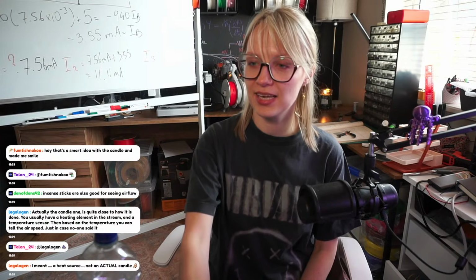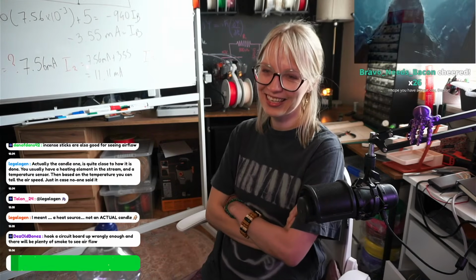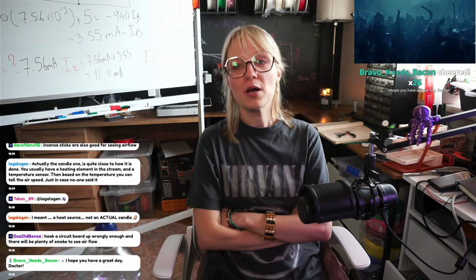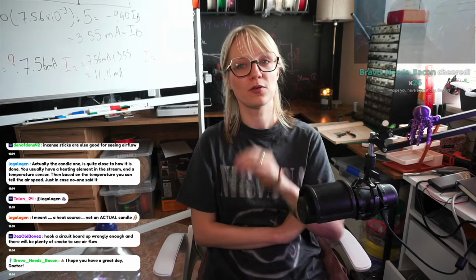I meant a heat source, not an actual candle. Oh no, we're doing an actual candle. We're going to see if we can blow out the candle. Did someone mention incense as well? That you can see the flow of incense.